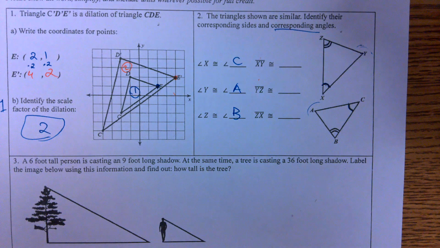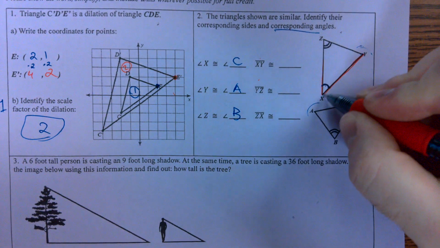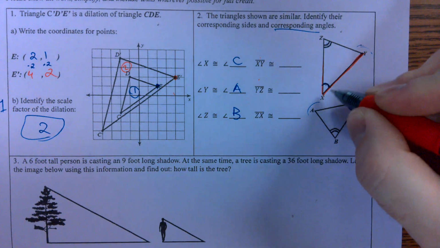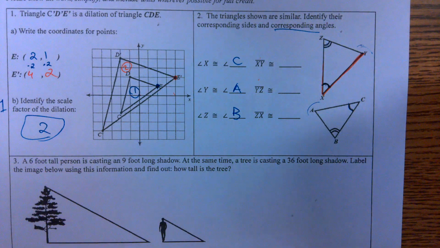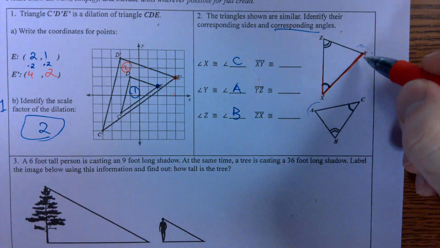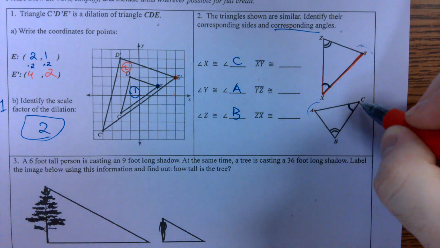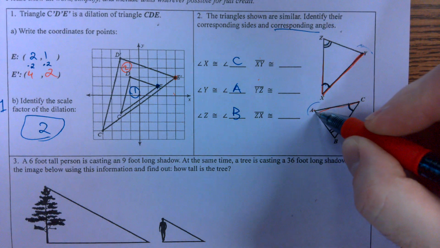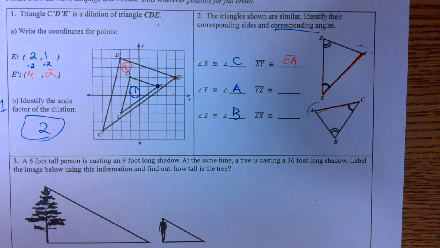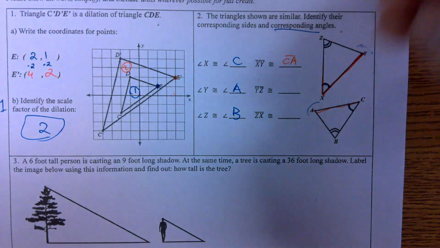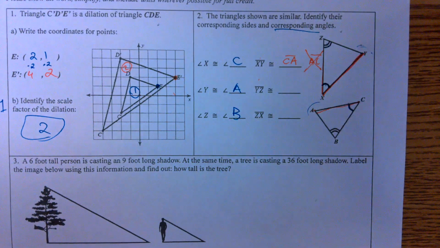The first one, segment XY, so X, oops, wrong way, XY here, right, is the side length going from the single arc to the blank angle. So single arc to no arc. So I'm going to go down here. From my single arc to my no arc is from C to A. So segment XY is congruent to segment CA. All right. If we were to say AC, that would be wrong.